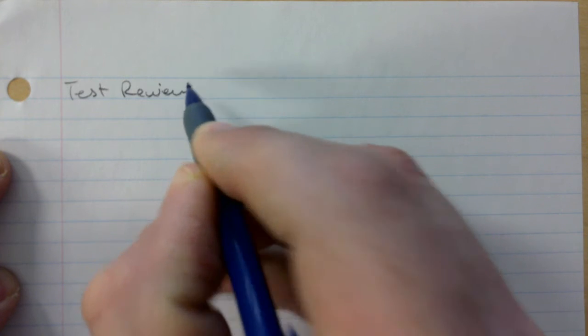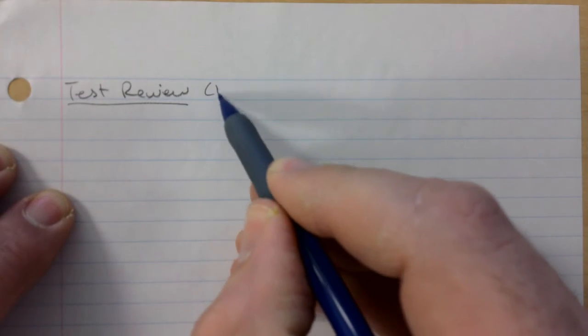Some other things that you're still unsure about. Right, so test review. And this is for chapter 3, right? What I will say right off the bat is factoring booklet.